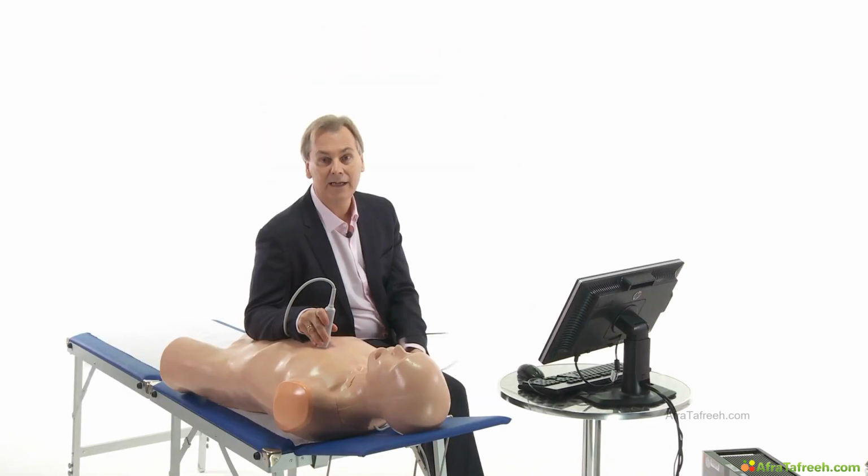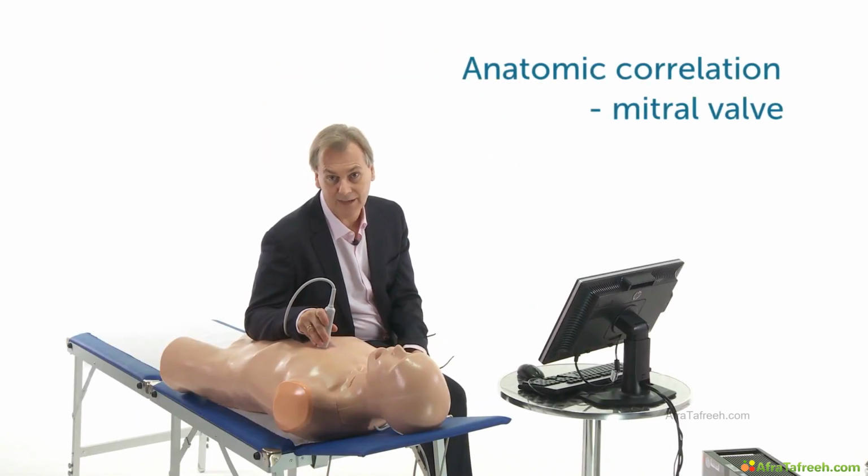Are you ready to see how these cut planes correlate with the anatomy? Well, then we need to go to the simulator again. Anatomic echo correlation of the mitral valve.